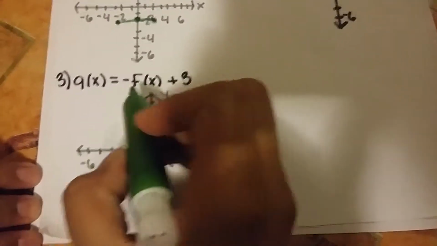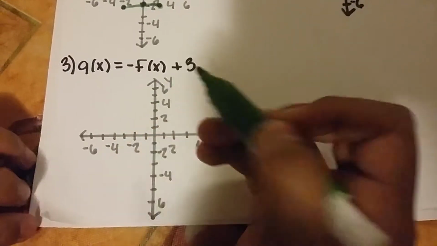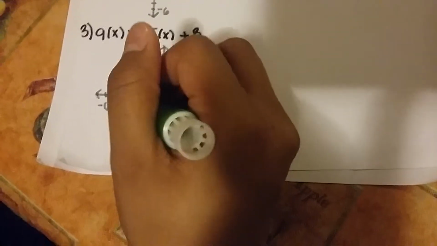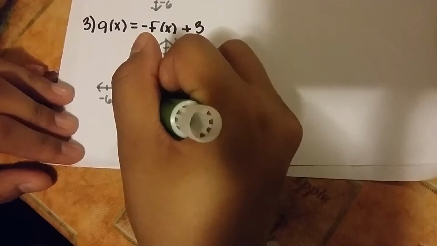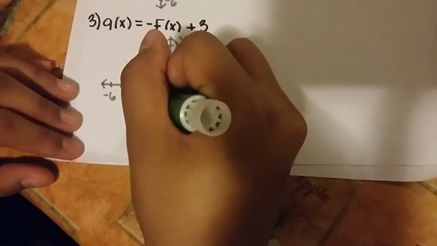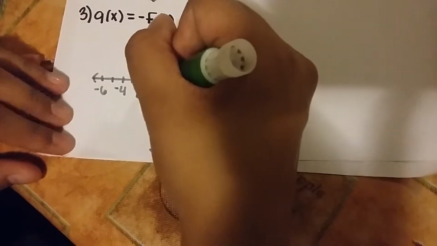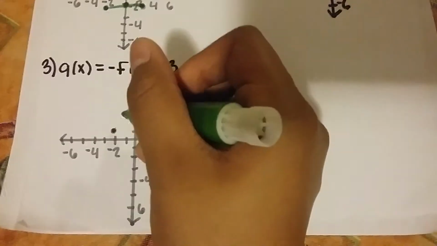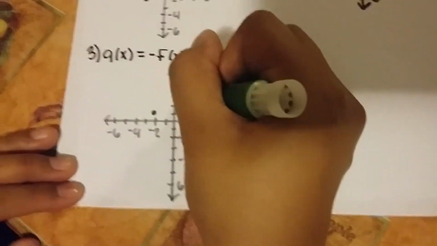For number 3, you have negative f of x plus 3. You will have to reflect f of x over the x-axis. Therefore, the first point will be negative 2, negative 2, but you have to move it up 3 points for the positive 3, so it would be 1, 2, 3. The second point is at 0, 2.